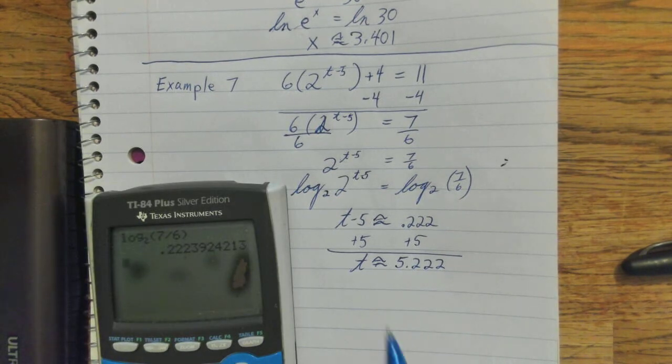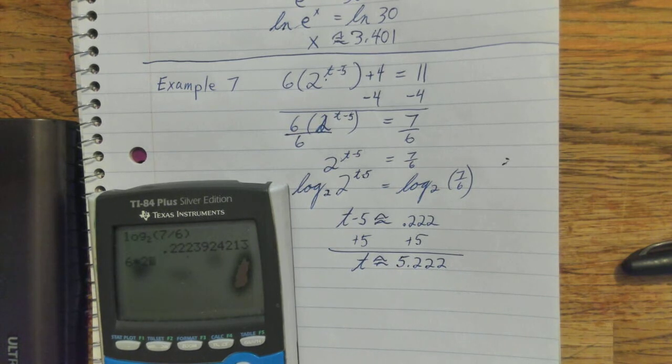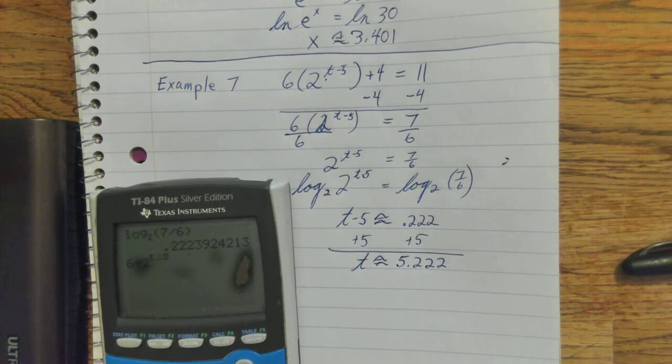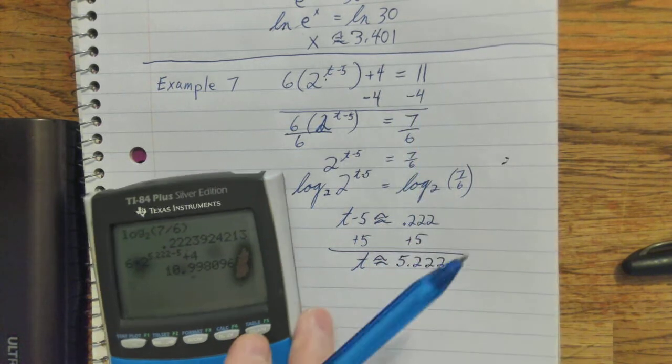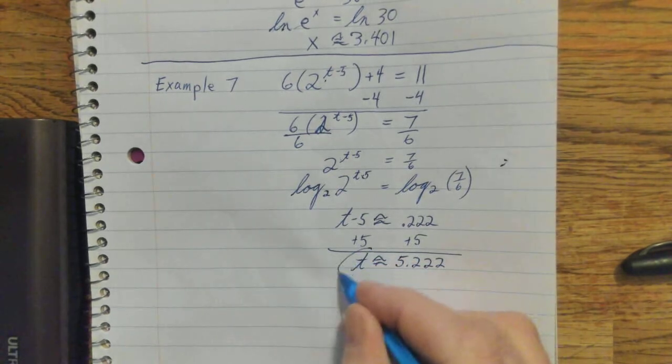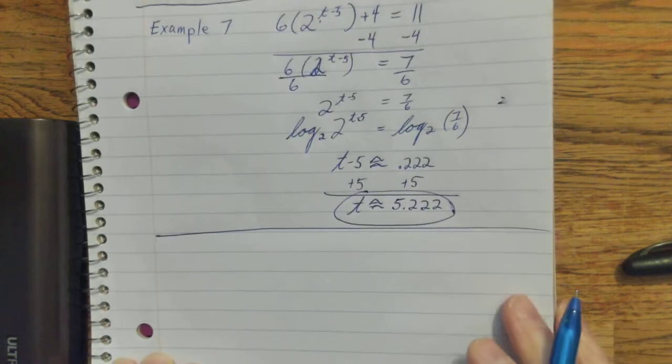Now, as I check that, I'm going to take 6 times 2 to the power of 5.222 minus 5, and then add 4 to that. And how do I get 10.998. Pretty darn close to 11. I think that is good enough to check it out there. When we're rounding, we're going to round that much. I got one more example to look at.